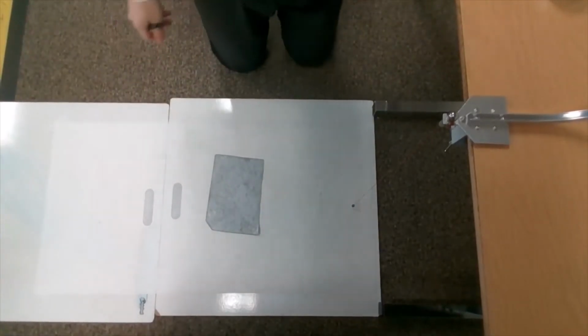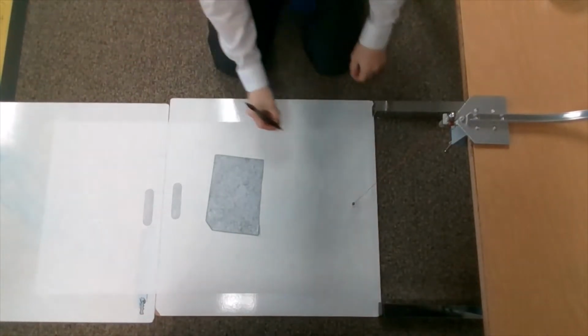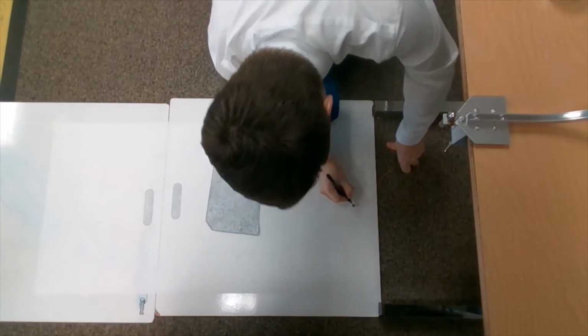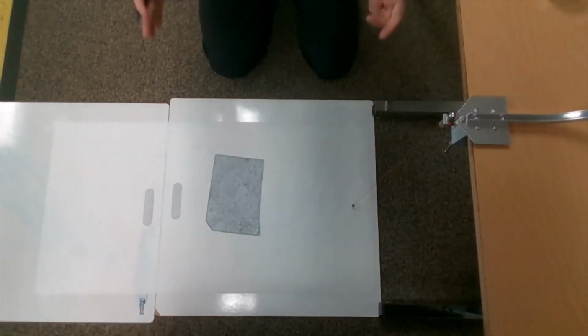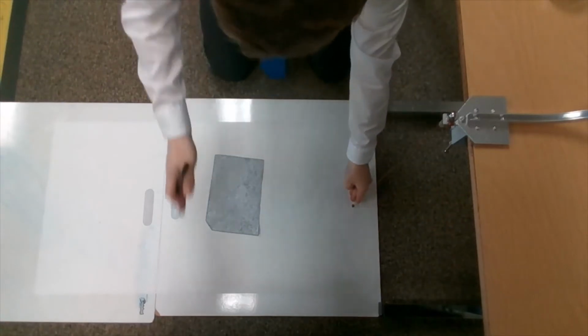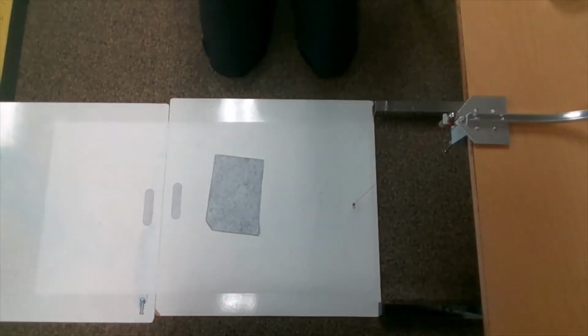Now that we have our lab set up, I'm going to go ahead and mark out where my plumb line down here meets the ground. The reason why this point is important is this is going to be the basis starting point for where we measure our distance. So we're going to measure our distance from here to wherever the ball lands, and that's what we're going to record in our data table.